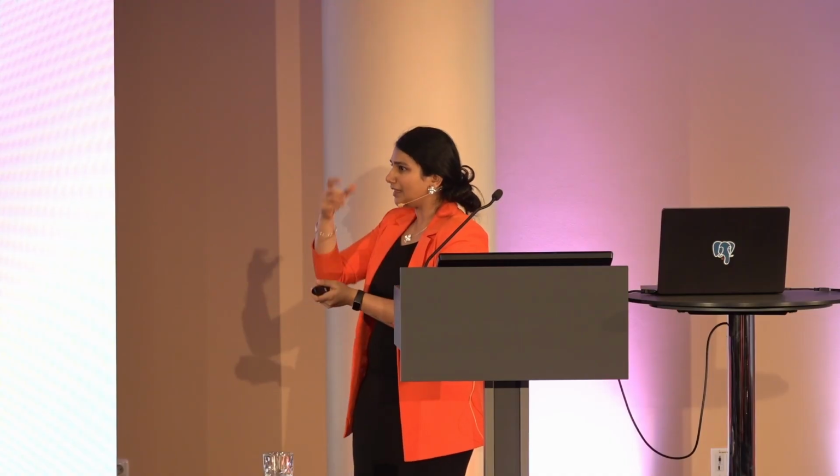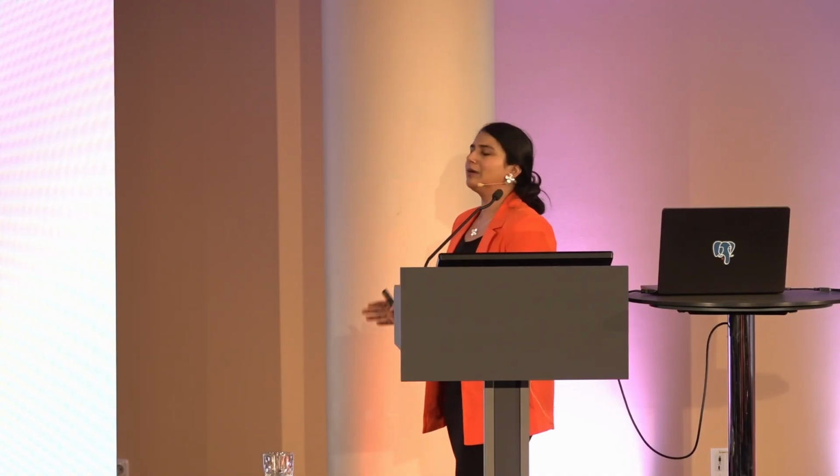So normal vacuum does have an impact on the freezing of transaction IDs, yes, because vacuum can't freeze those. But I will have to test it explicitly for multi-exacts. I'm not 100% sure, but probably it should.